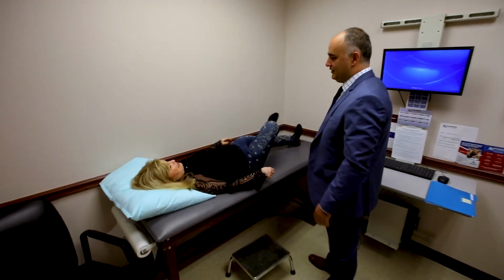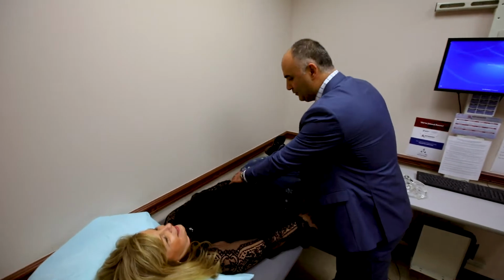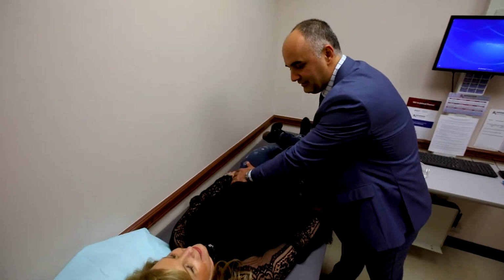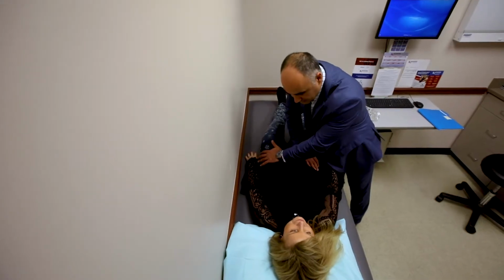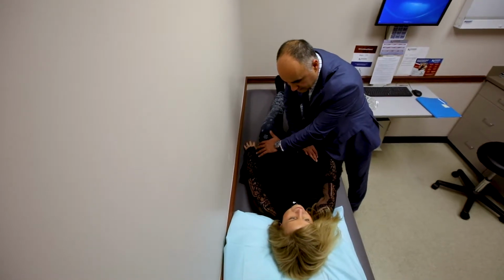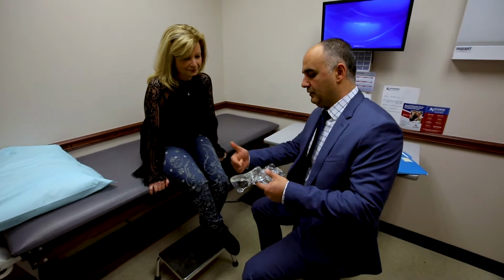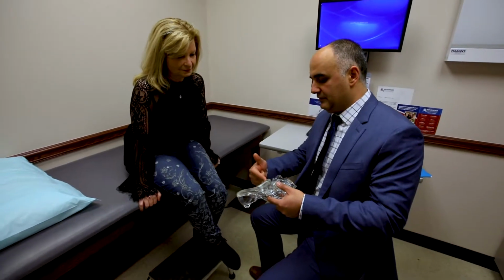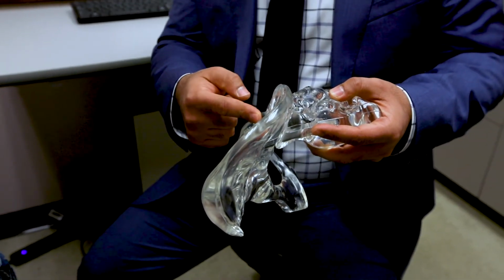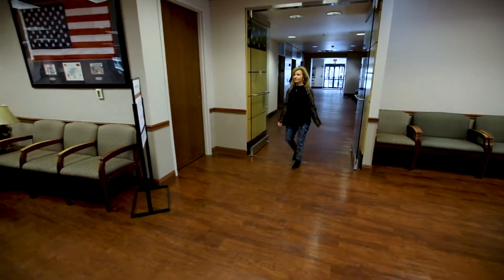After we get the history and I start thinking that may be a source, our physical exam findings will hone that in. There are 4 or 5 exam findings that we try to elicit in terms of patients with SI pain. Once we're pretty confident that this is the source, we still want to get advanced imaging to rule out anything else to do with their back or their hip. And then we oftentimes will send them for an injection.